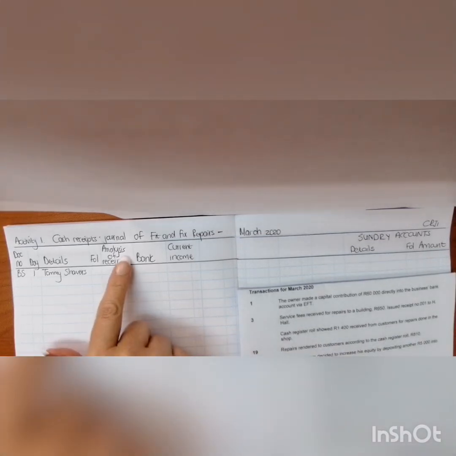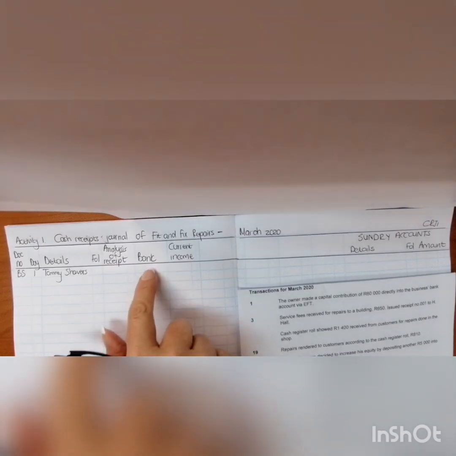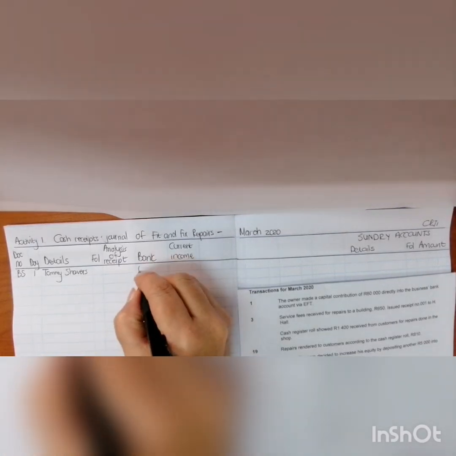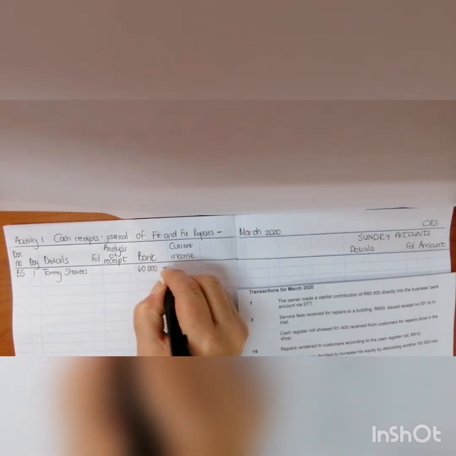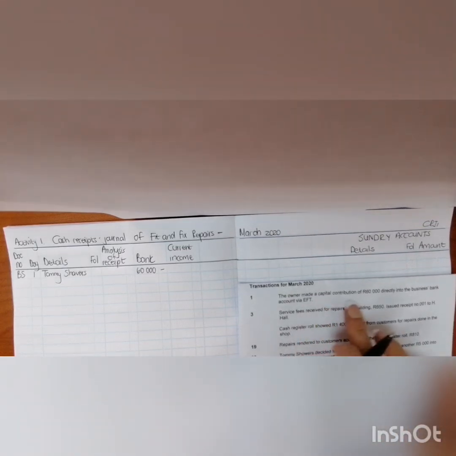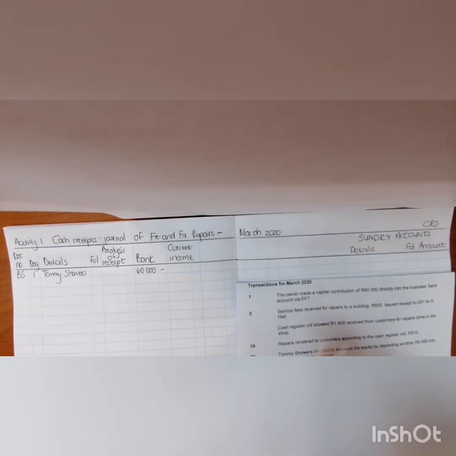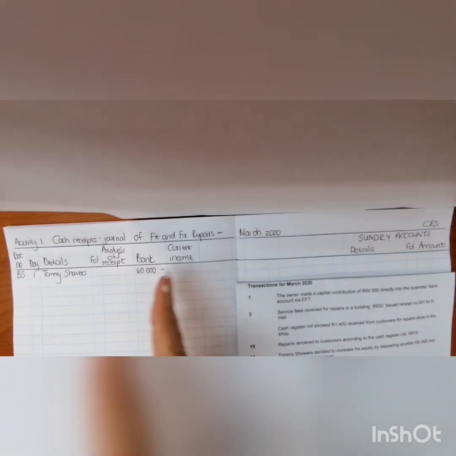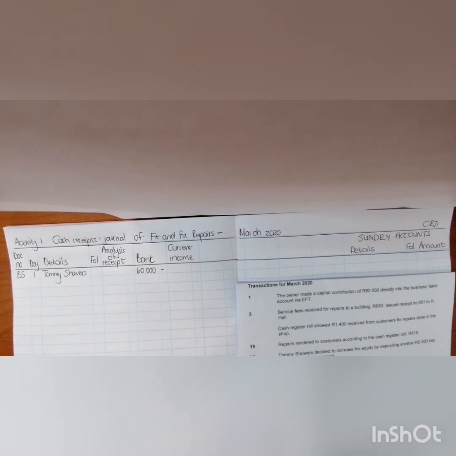Now, grade 8, did the owner give us the money in the shop, in the store? Did we receive it from the owner? No. So we cannot put it in the till column, in the analysis of receipts column. That money we received directly in our business's bank account. So it goes into the bank account, in the bank column. Then you ask yourself, why did we receive this money? Yes, because the owner made a capital contribution. The owner gave that money as capital. Is there a column of the bank for capital?